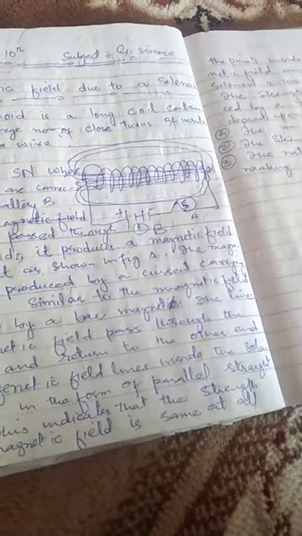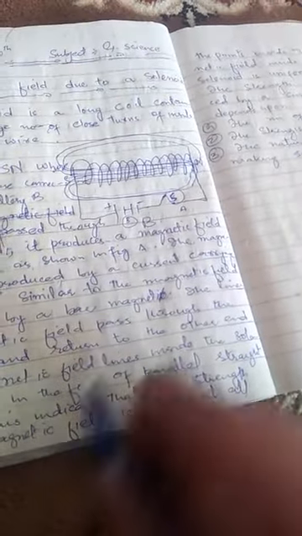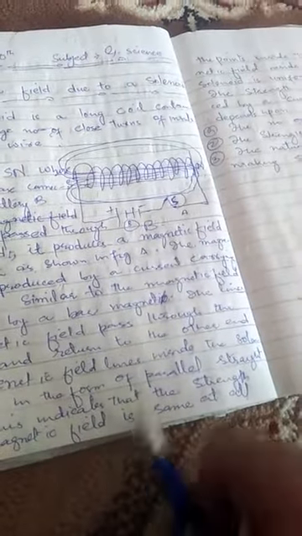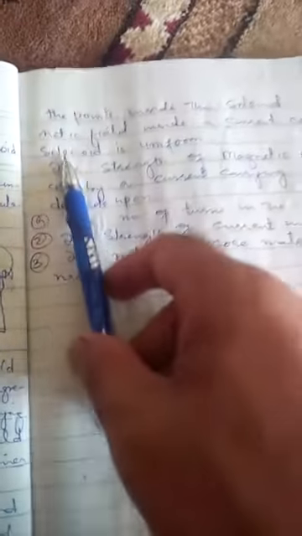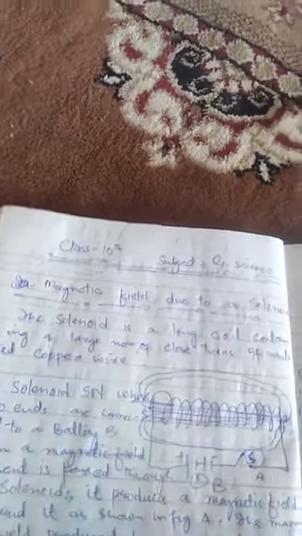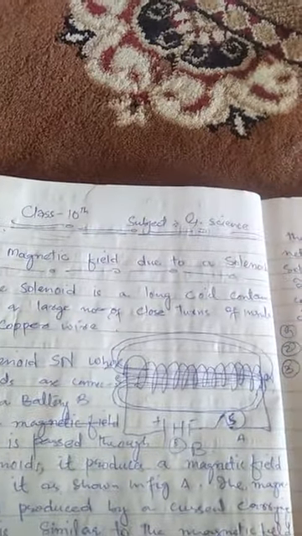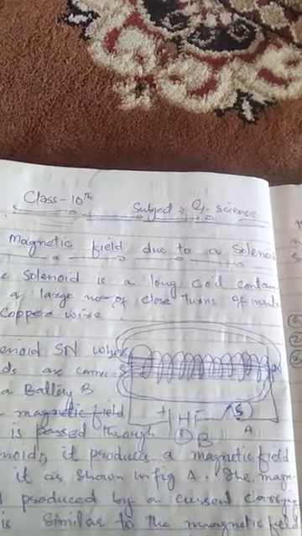The magnetic field lines inside the solenoid are straight lines, which means the strength of the magnetic field is the same at all points inside the solenoid. The magnetic field lines inside the solenoid are in the form of straight parallel lines. This indicates that the strength of magnetic field is the same at all points inside the solenoid.